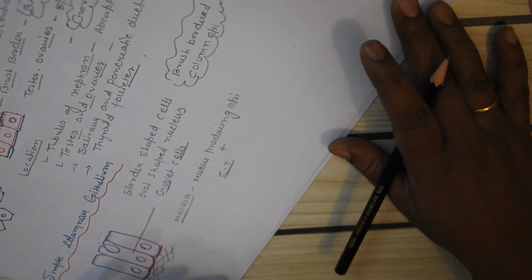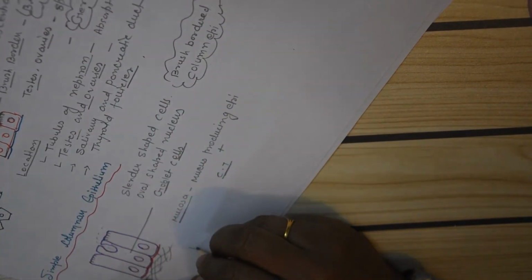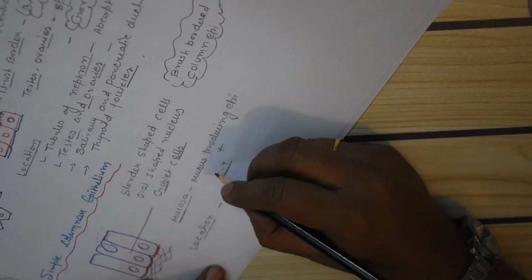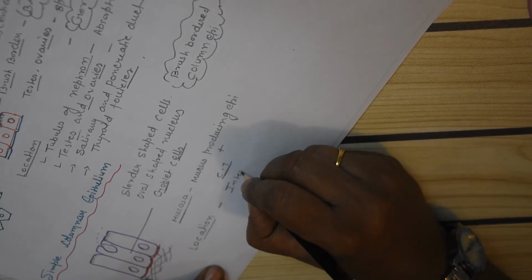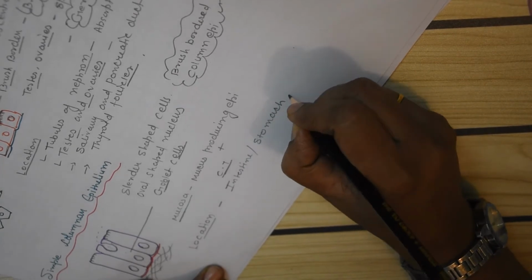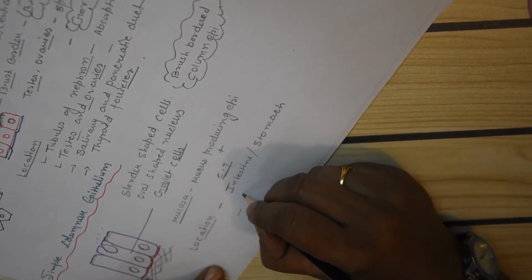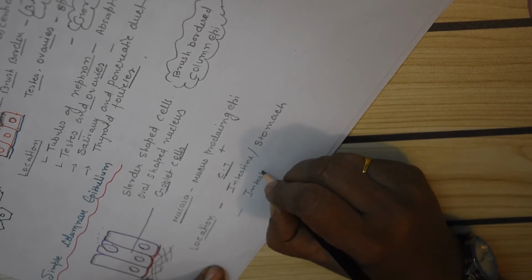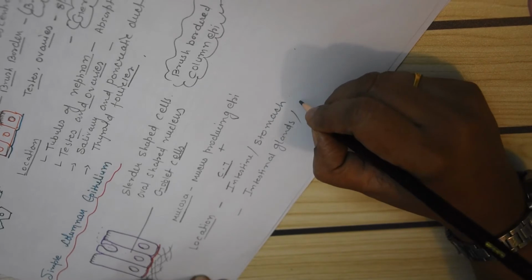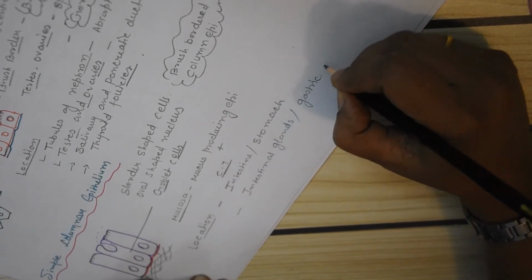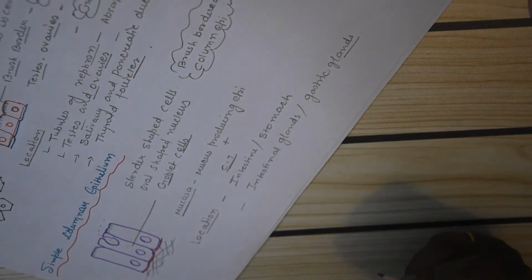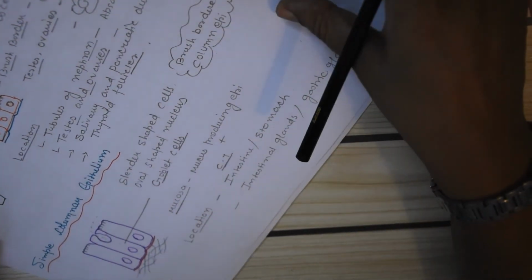Now about the location, where they are located. Location is the intestine or stomach. It is present in the intestinal gland and gastric glands. Fine. So this is columnar epithelium.